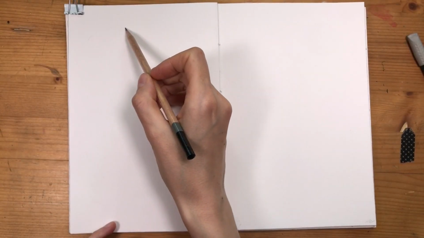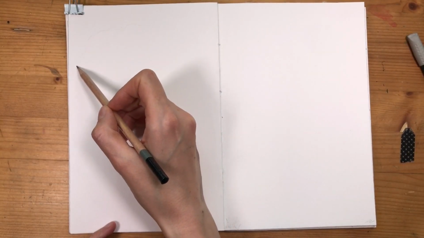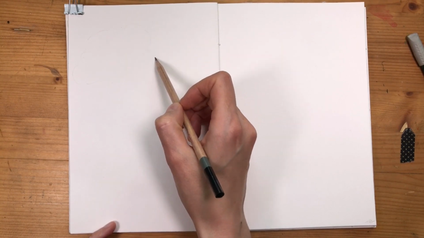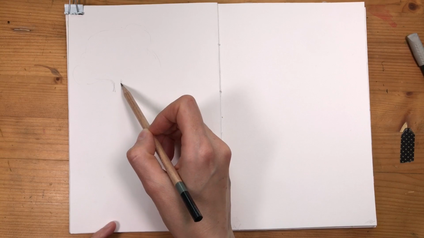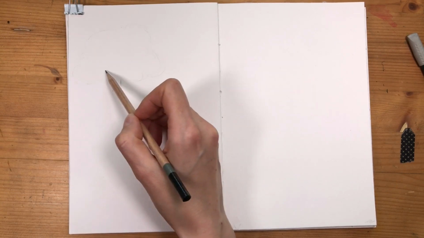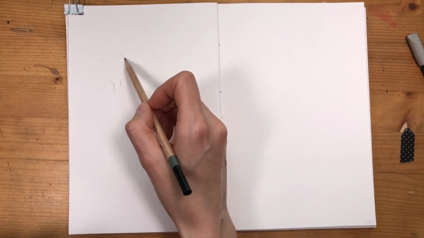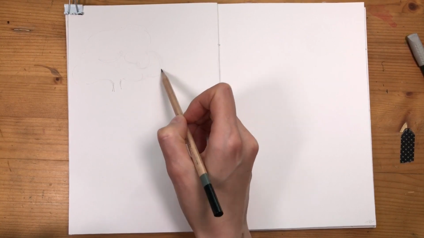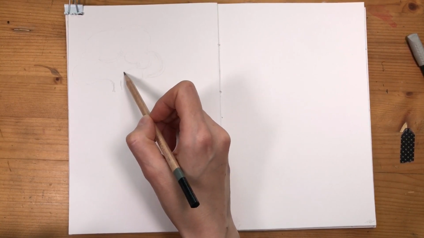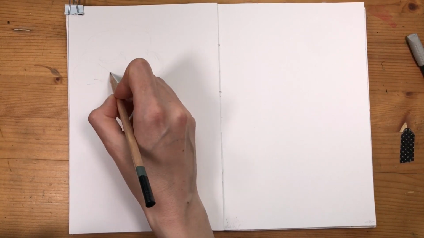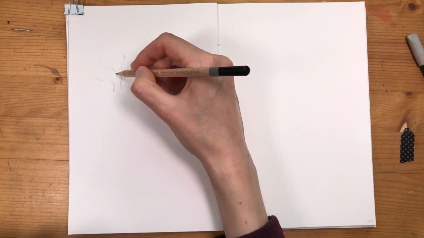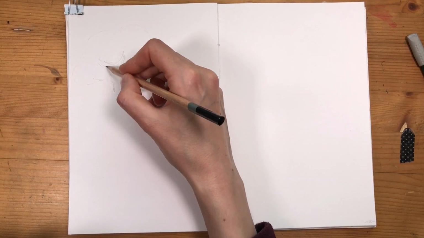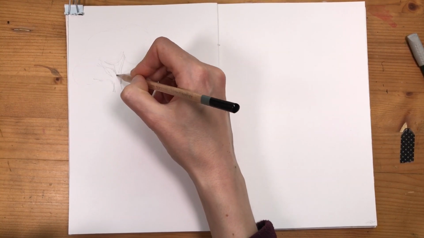Let's take a look at how to sketch different tree shapes. Deciduous trees come in lots of shapes and sizes, and I always found it a little bit confusing how to draw differently looking trees and render their characteristics, so that you get a tree drawing that actually looks like a specific tree.